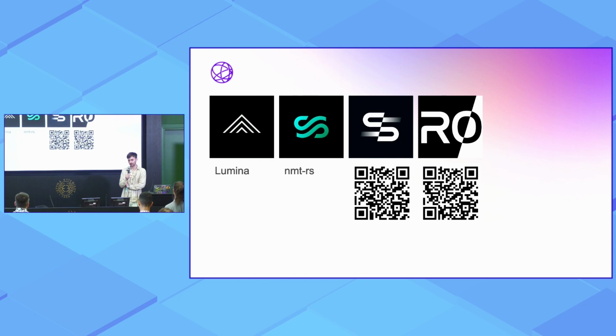And both SP1 and RISC-0 provide forks of the Rust SHA-2 crate, which are patched to have a cryptographic accelerator for the hash function. And so getting this to work was extremely easy, and we were really impressed with the performance. It's faster than the L2 block proving time, so the whole system will not be bottlenecked by the DA integration.